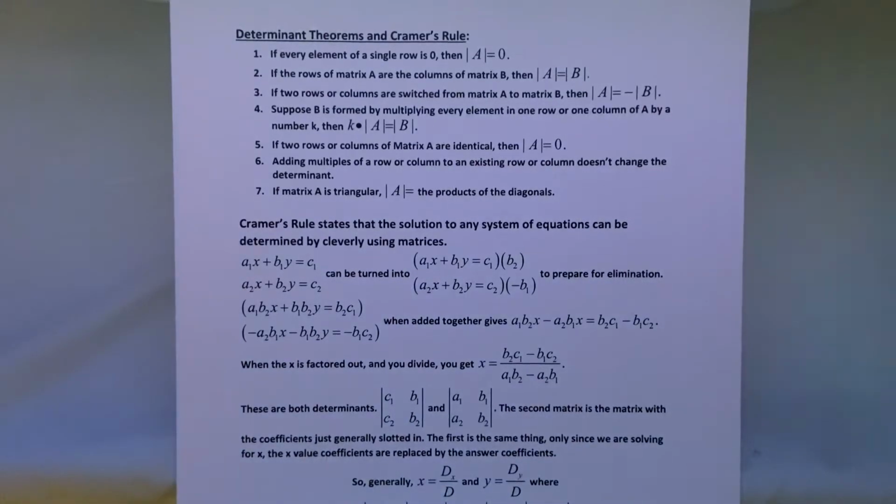Okay, let's do more 5.3, possibly finish, we'll see. So, determinant theorems and Cramer's rule. How determinants apply, some of the rules of determinants, you can read through them as they apply, and Cramer's rule, which is for solving systems of equations using matrices.